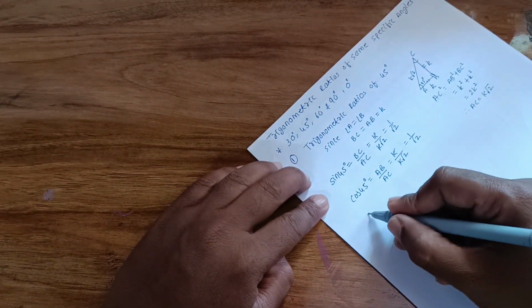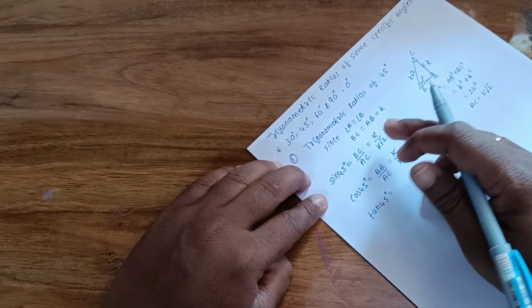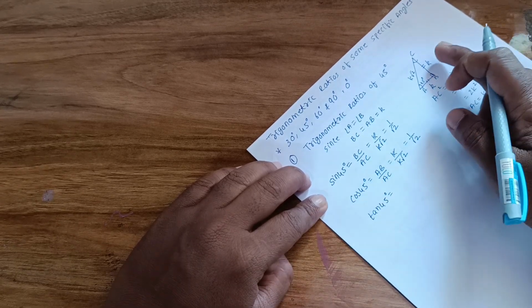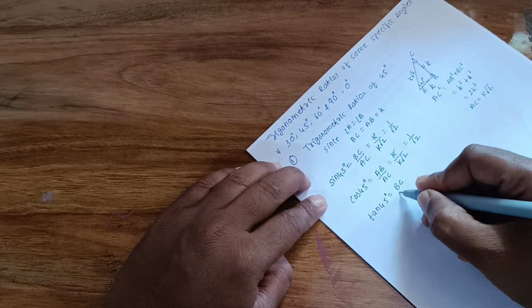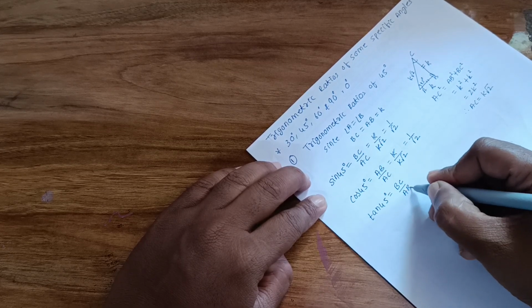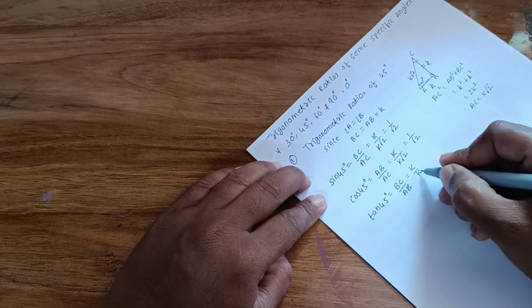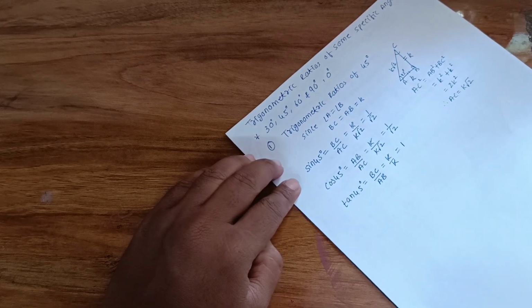Next is tan 45 degree. We can write tan as sine by cos, or else as opposite by adjacent. So that is BC divided by AB. The value of BC is K, and the value of AB is K. K and K will cancel, so we get tan 45 as 1.